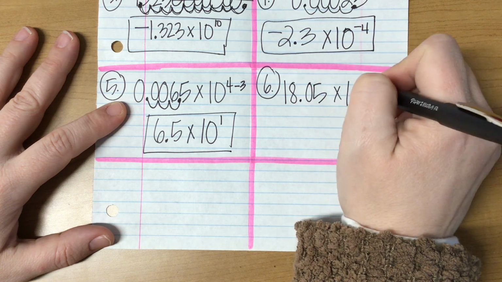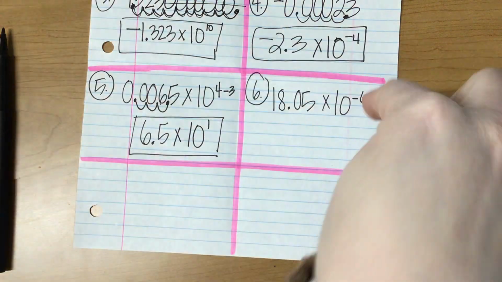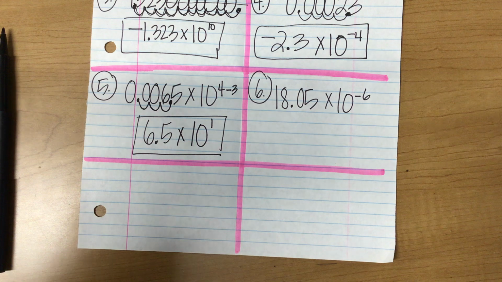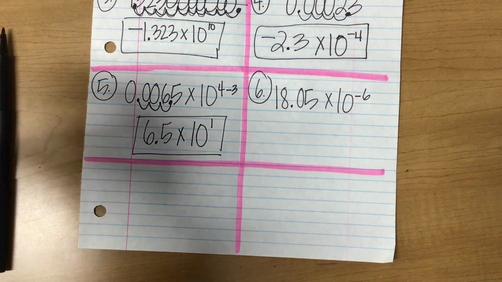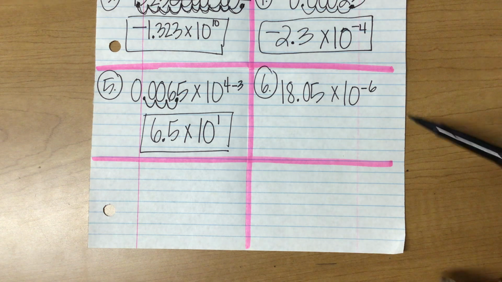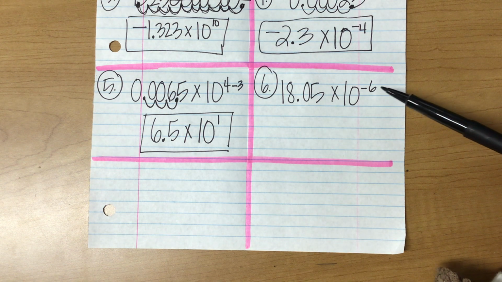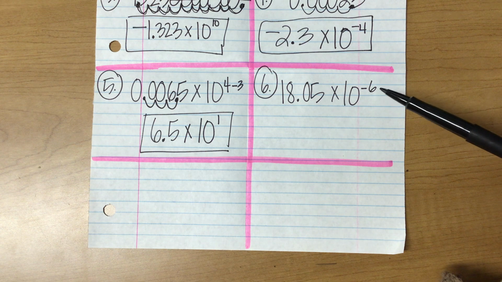18.05 times 10 to the negative 6th. Give me a reaction. Thumbs up. Is the original number big? Thumbs up. Small? Thumbs down. Look at my exponent. What does my exponent tell me? I'm not seeing very many thumbs. If you already did it, do it again. I had 4 people vote.